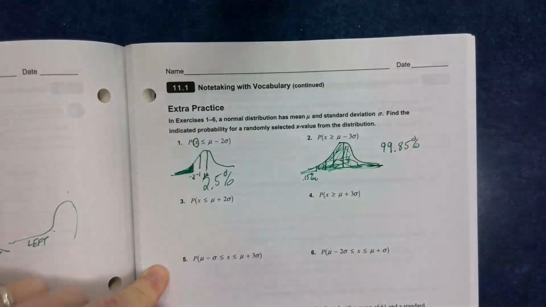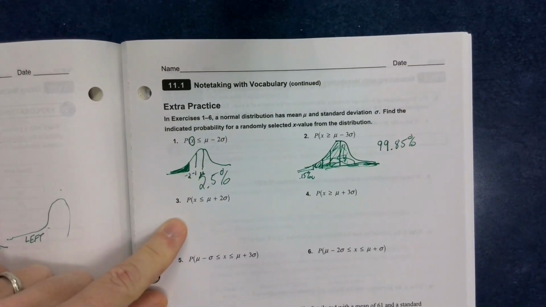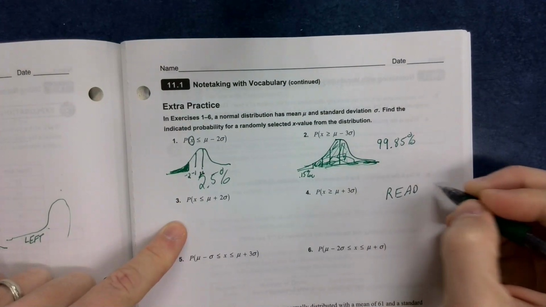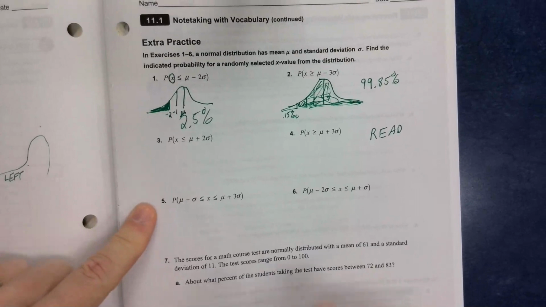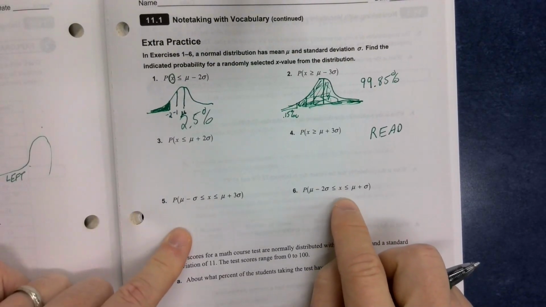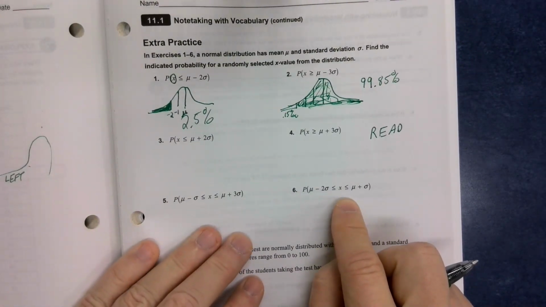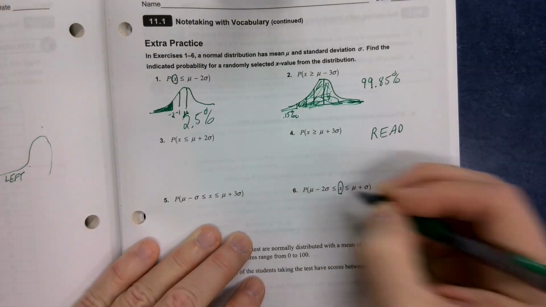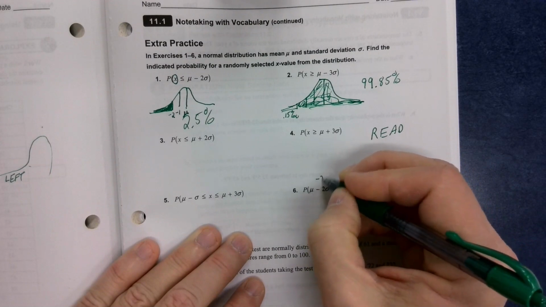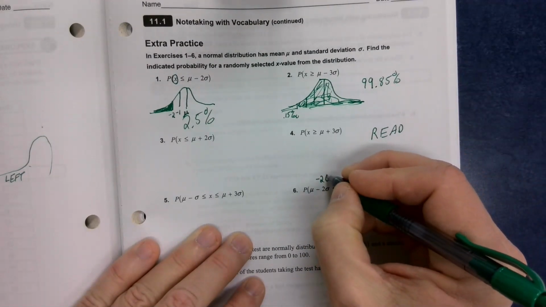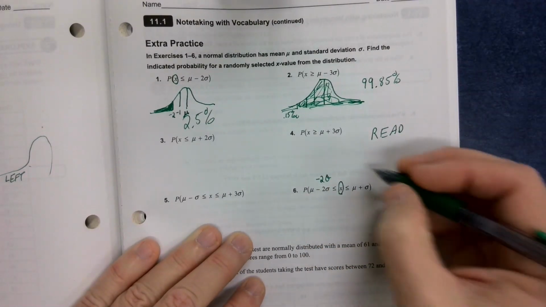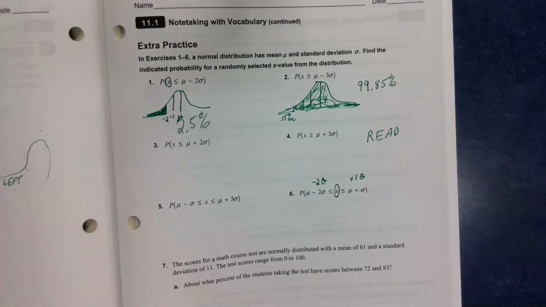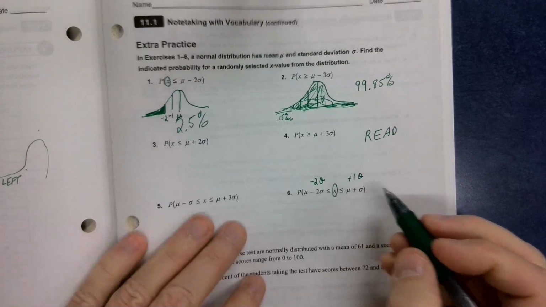And you could practice on these ones here. You could read the book. Oh, that'd be awesome too. I'm going to do one of these examples down here, because this one's a little bit different. So this one says, what's the probability that your score falls between negative 2 standard deviations and positive 1 standard deviation? Okay, between negative 2 standard deviations and positive 1 standard deviation.